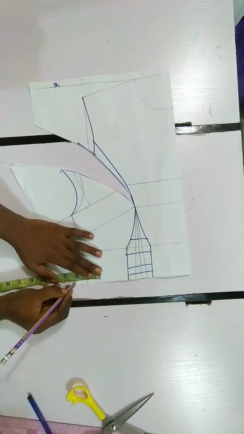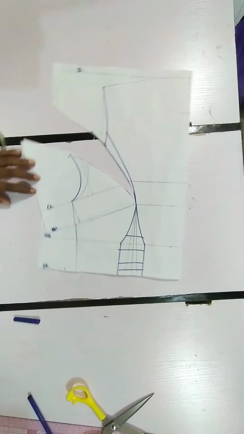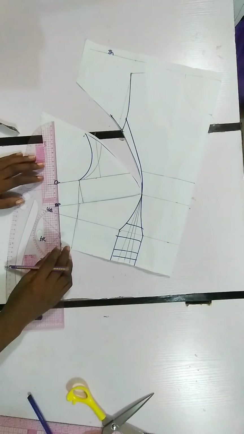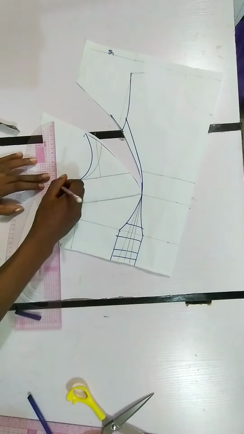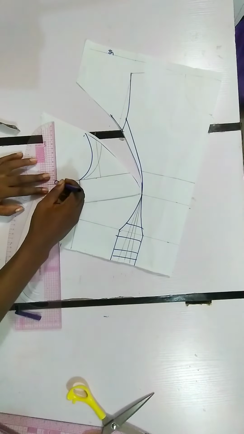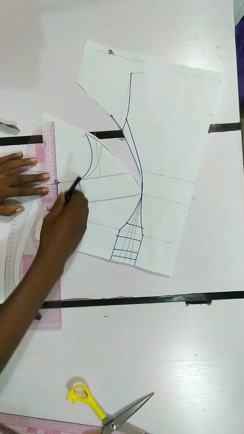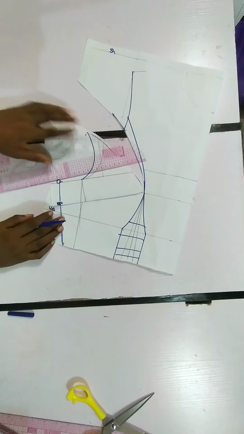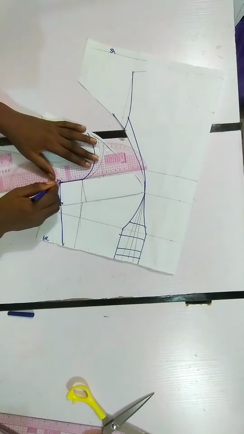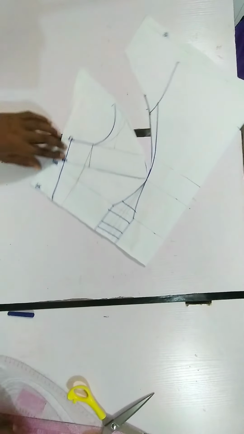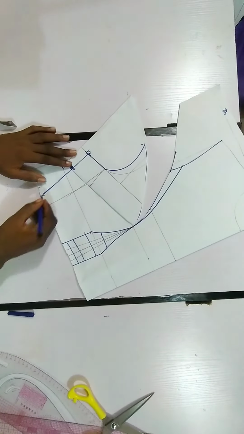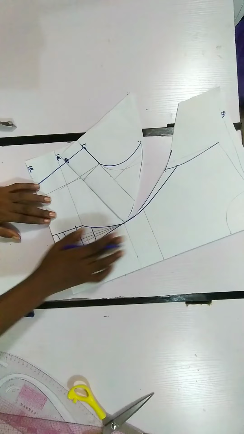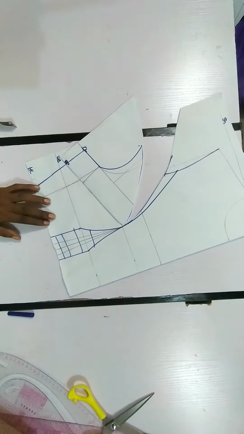All right, so we are going to go ahead now and connect. All right, so this is what we have now. This is what we are going to be cutting out. So now we are going to cut out everything we have here.